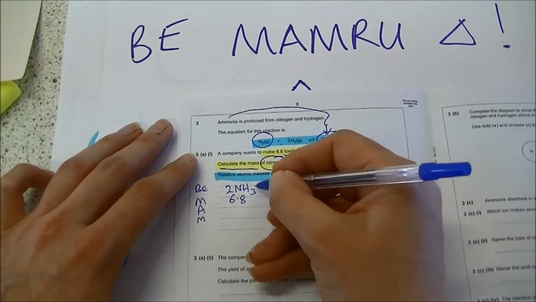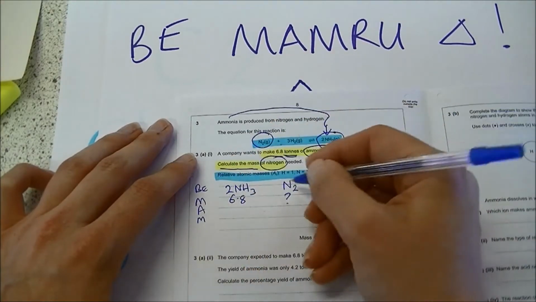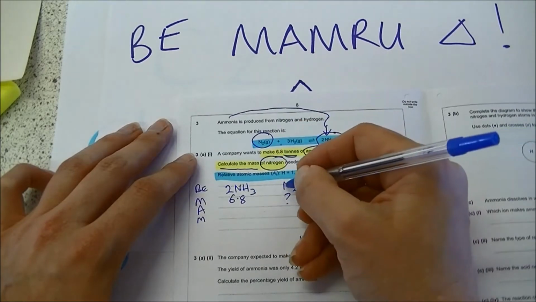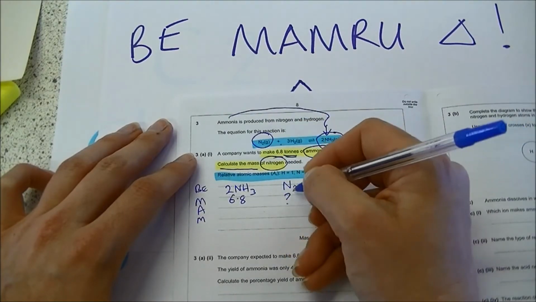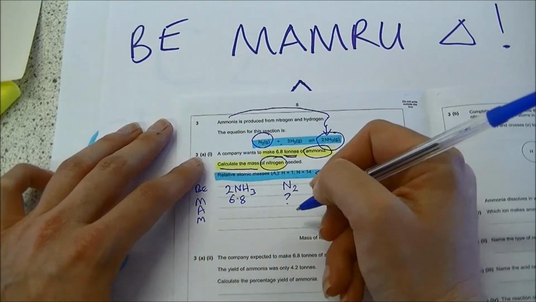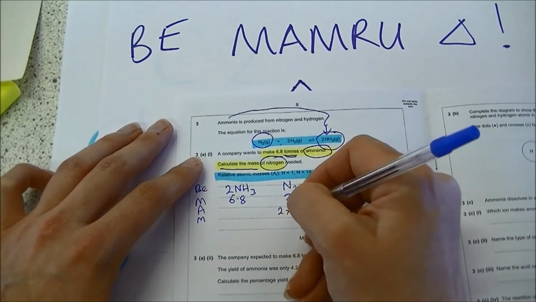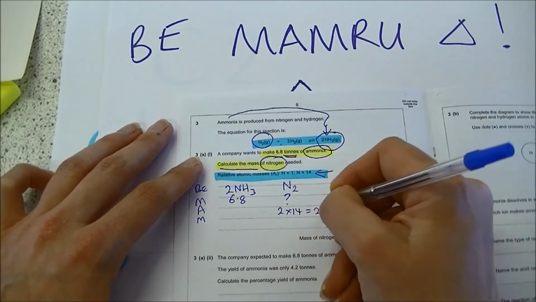So I just want the atomic or formula mass for the chemical. So we'll start with N2. N is 14, there's a little number 2, so that's 2 times the 14, which is 28.